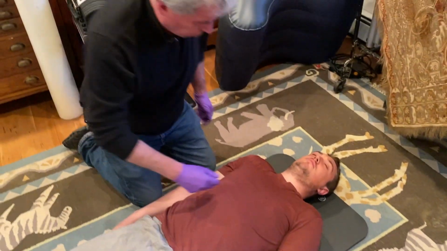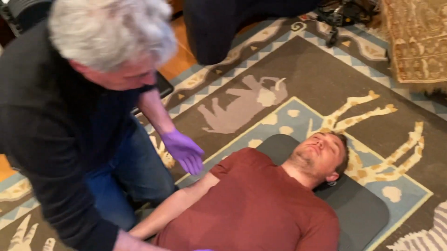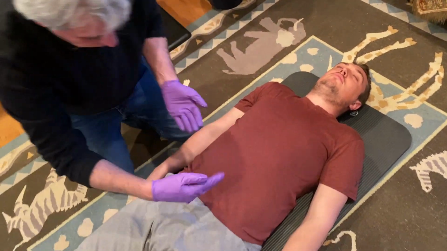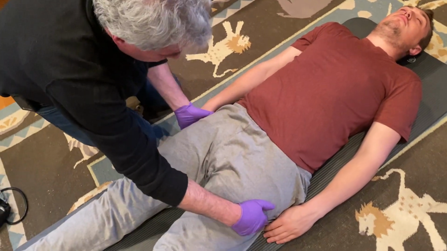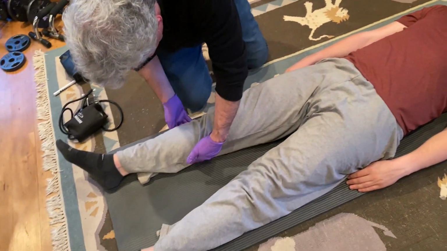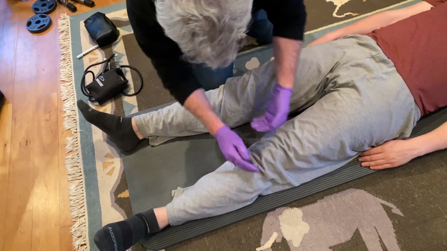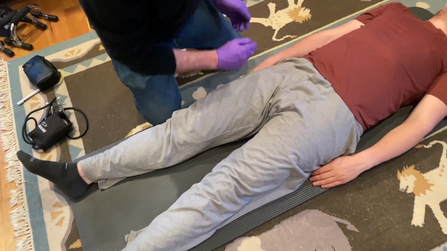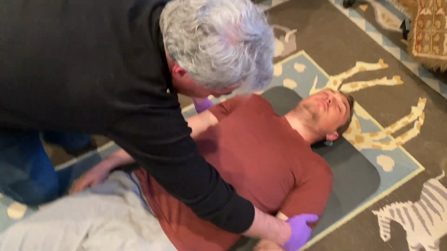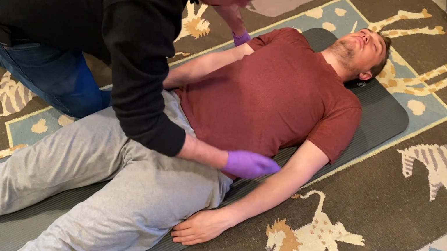So now we're going to check for bleeding behind the neck, behind the shoulders, upper and lower torso, hips, right leg, left leg, right arm, left arm. Okay.